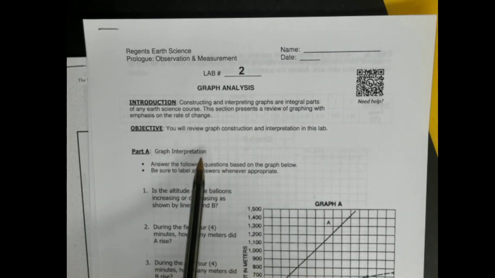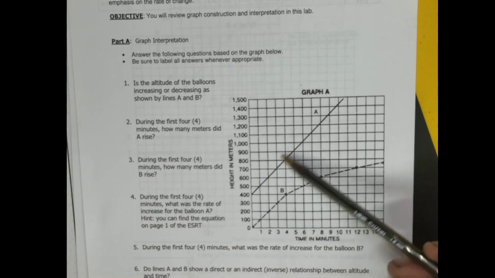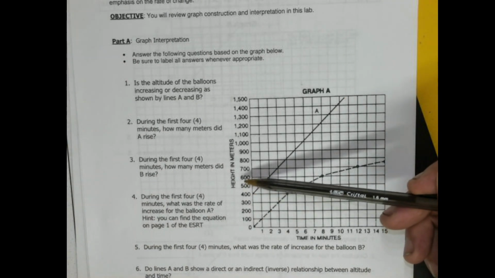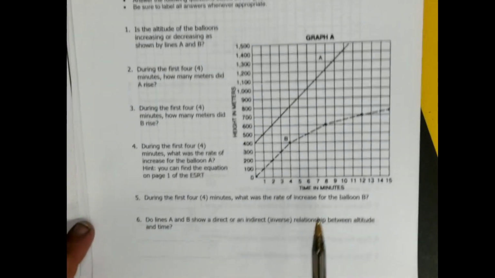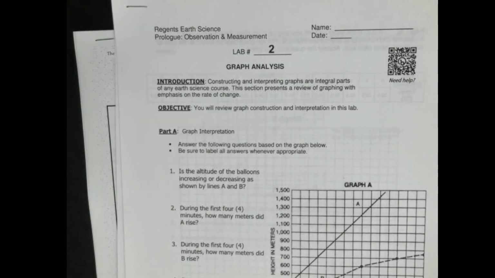Part A, Graph Interpretation. Answer the following questions based on the graph below. Be sure to label all answers whenever appropriate. 1. Is the altitude of the balloons increasing or decreasing as shown by lines A and B? Well, there's line A. Definitely looks like it's going up. You see height in meters there. And along the bottom here, we have on our x-axis time in minutes. So yes, I would say that the altitude is increasing on both line A and line B.